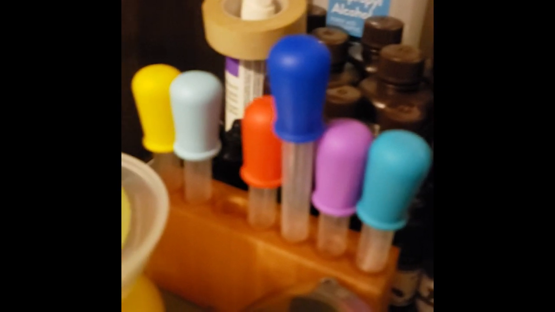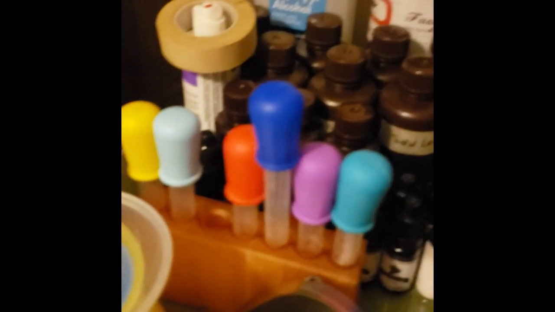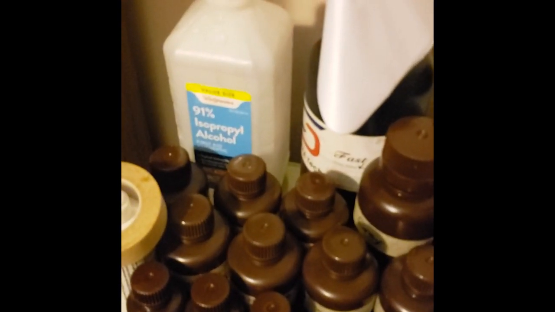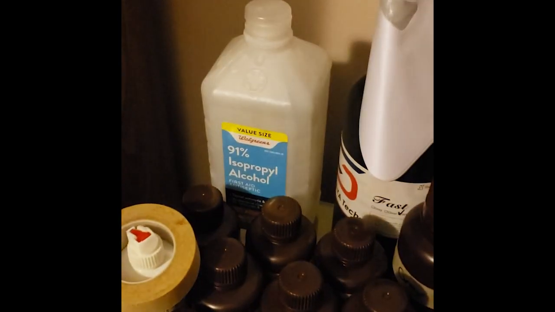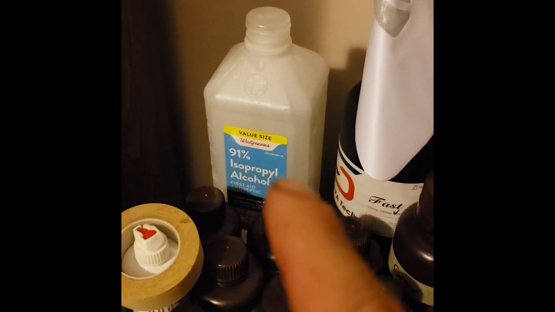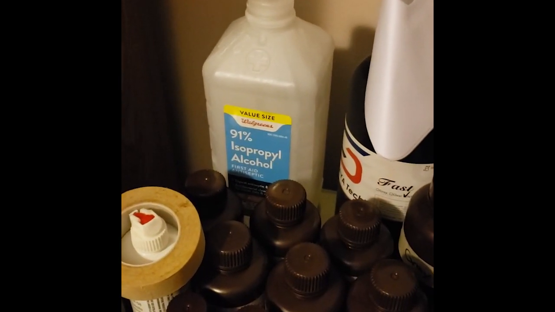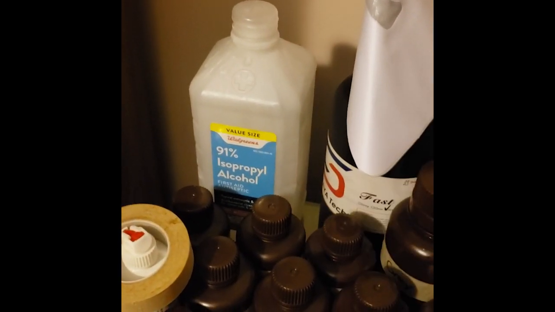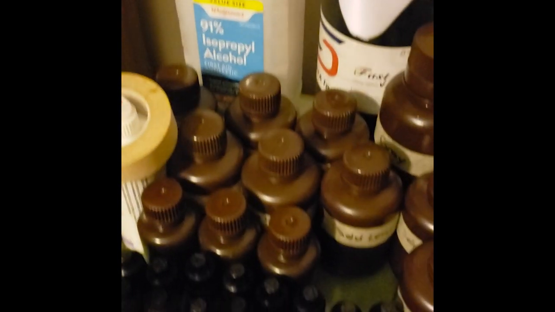I 3D printed stands for my funnels and my droppers. Love having droppers for various things, and you can see here all my little bottles that I use for mixing colors. My big guys are in the back. In this coronavirus crisis, drastically short on this stuff. Make sure you conserve it. I have about this much left in that bottle, and I am cherishing it like I would my girlfriend that I don't have.